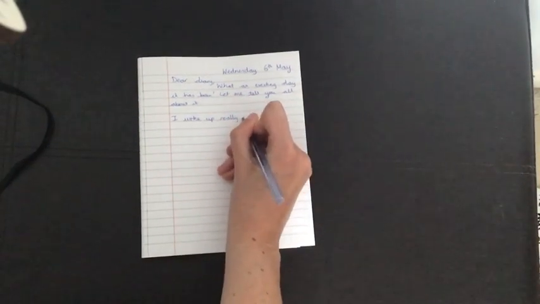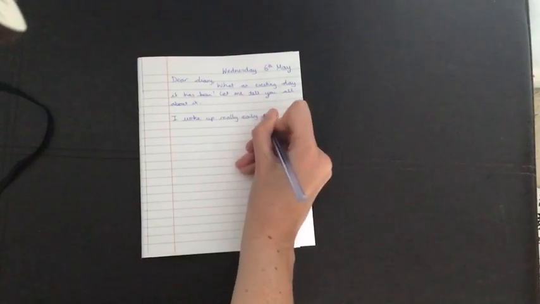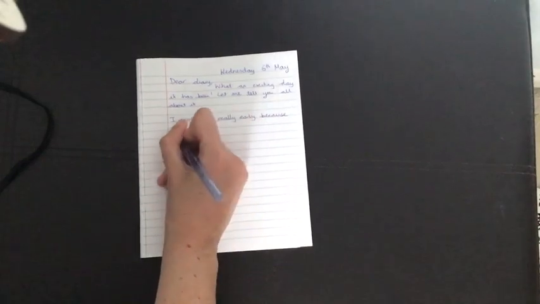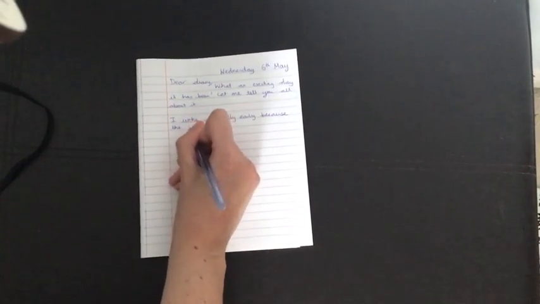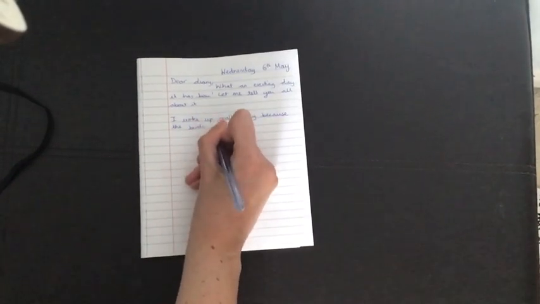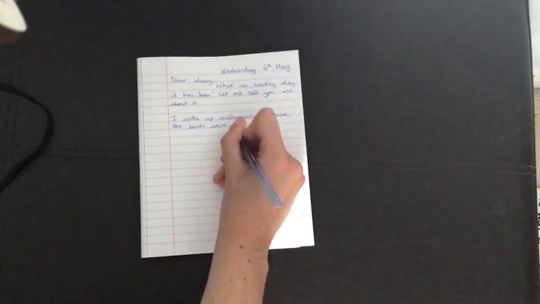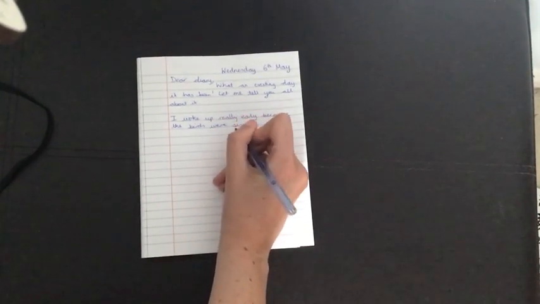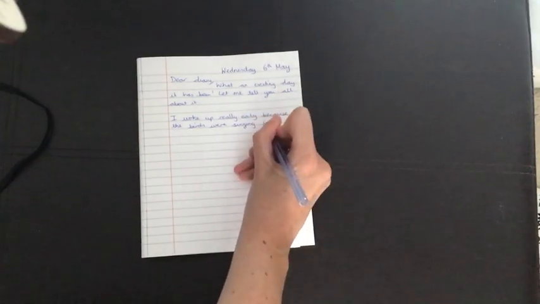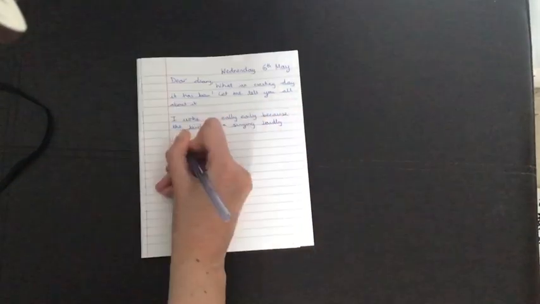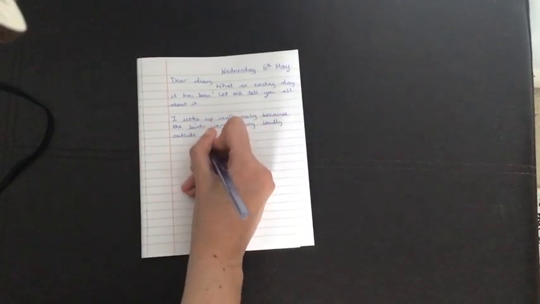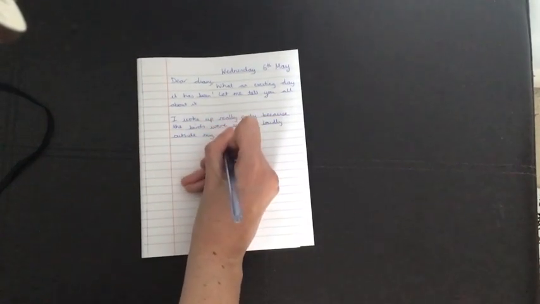Really early, conjunction, because the birds were singing, there's my past progressive, loudly outside my window.